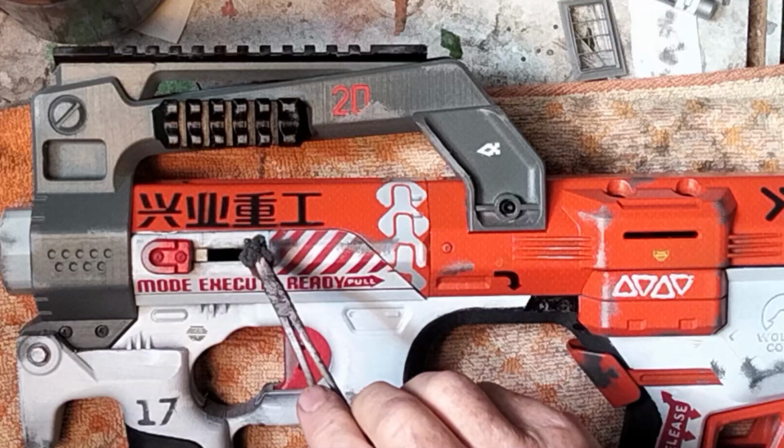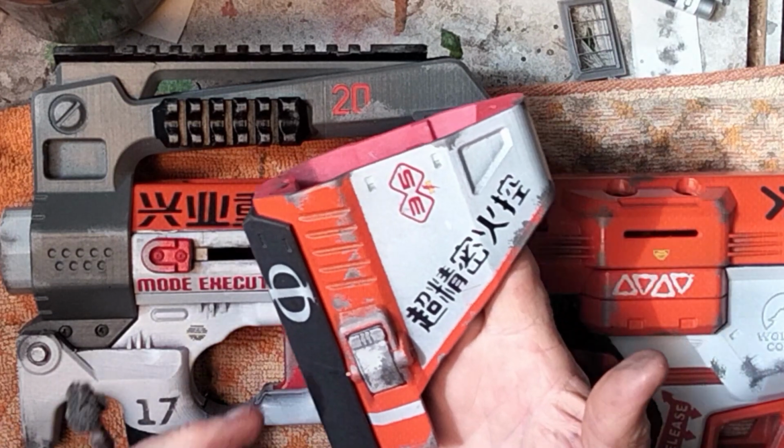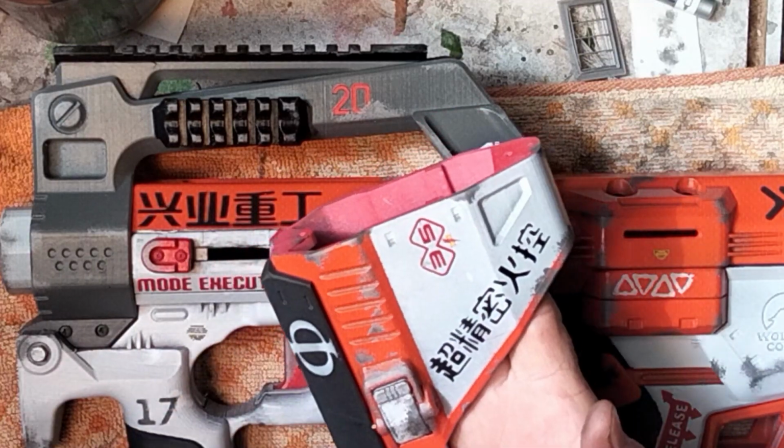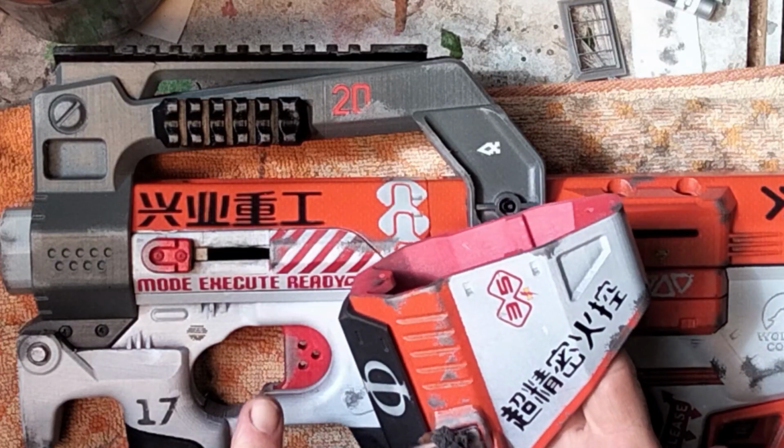And then once that's dry, then I can go over with the silver. So it's going to be a bit of a longer process than I thought. The buttstock looks really good, especially this area here. So I'm really happy with that. And a lot of wear on the places where the catches will be, and a lot of use.